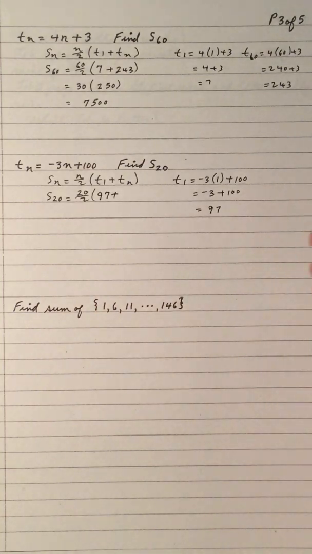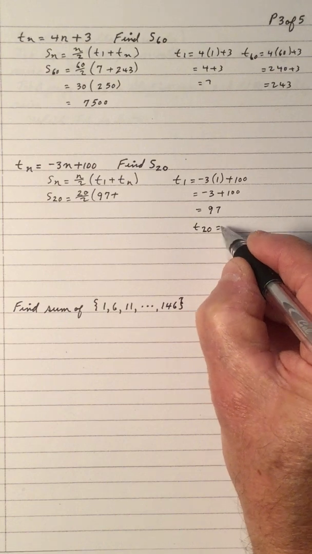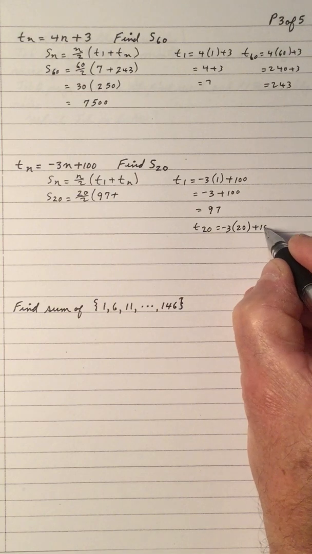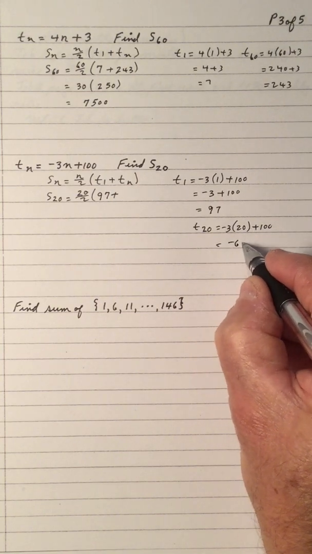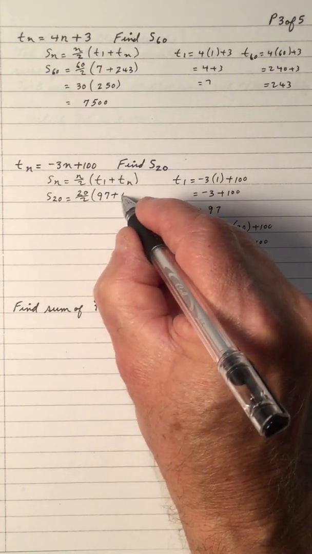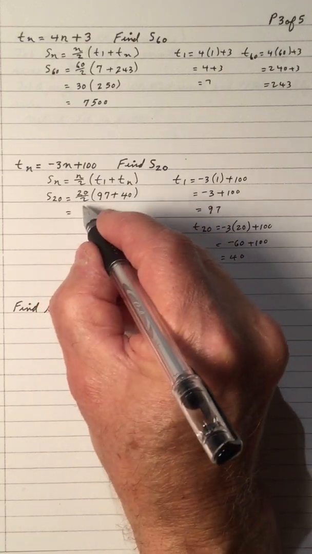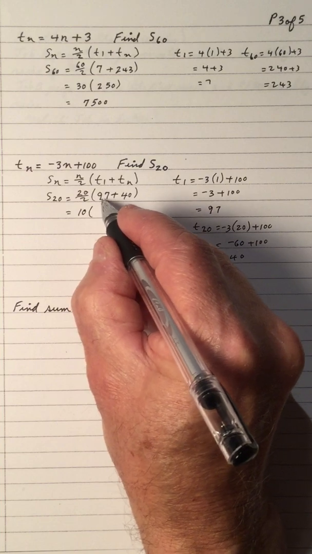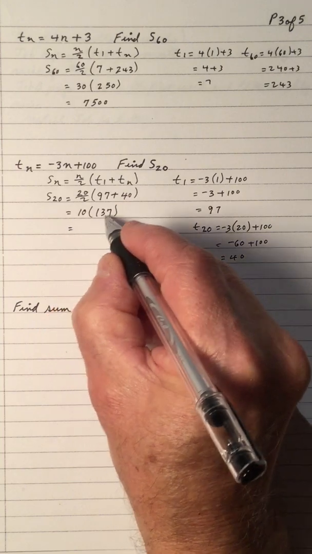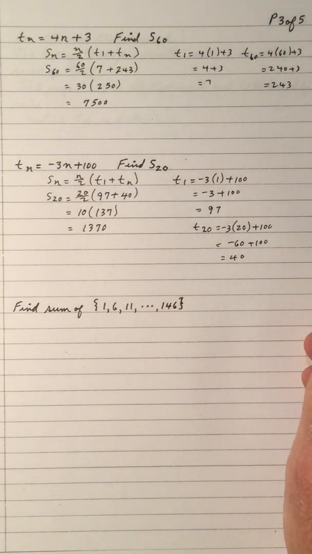And we have to get the tn term. So we have to work out the 20th term, t20. And t20 is negative 3 times 20 plus 100. And that's negative 60 plus 100, and that's 40. So we put the 40 in. Now we work out the equation. 20 divided by 2 is 10. 97 added to 40 is 137. And 10 times 137 is 1,370. Just add on a 0.